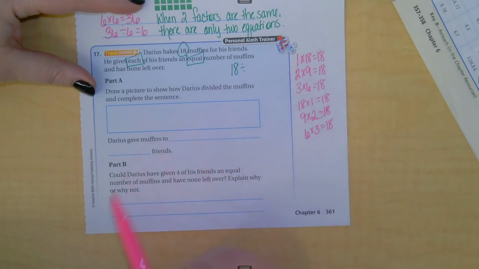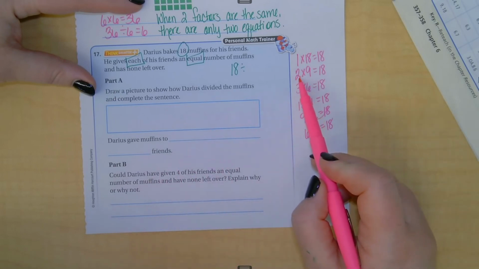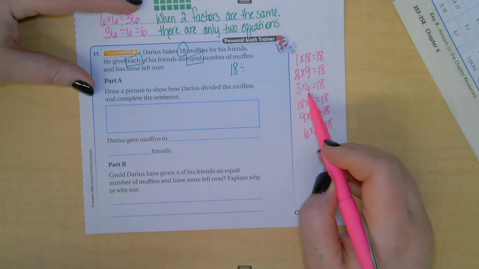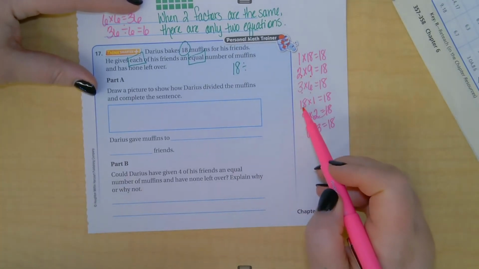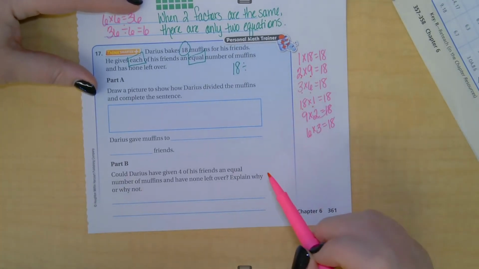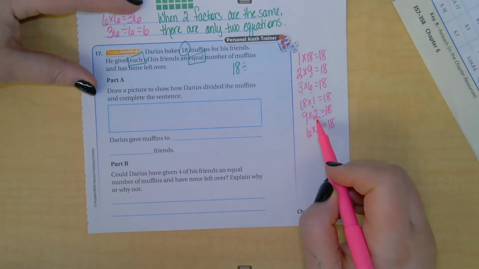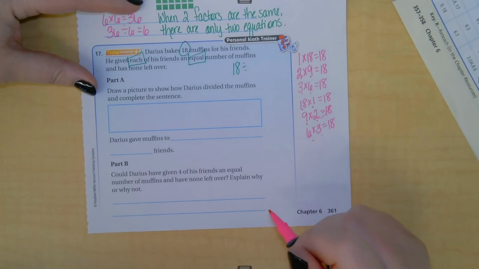one friend and he gave him 18 muffins. You could say Darius has 2 friends and he gave each of them 9 muffins. You could say Darius has 3 friends and he gave each of them 6 muffins. On the flip side, you could say Darius has 18 friends and he gave them each 1 muffin. You could say Darius has 9 friends and he gave them each 2 muffins. Or you could say that Darius has 6 friends and he gave them each 3 muffins.